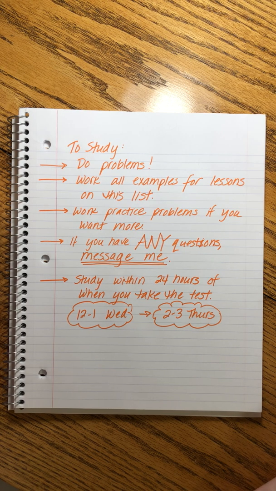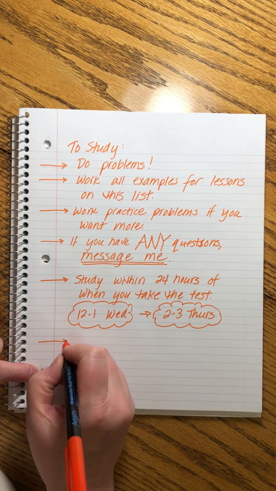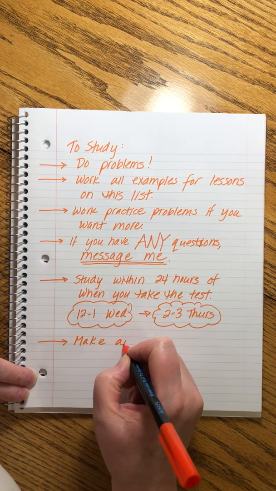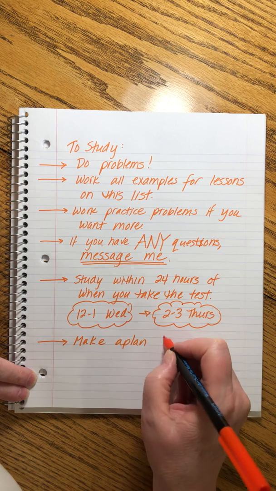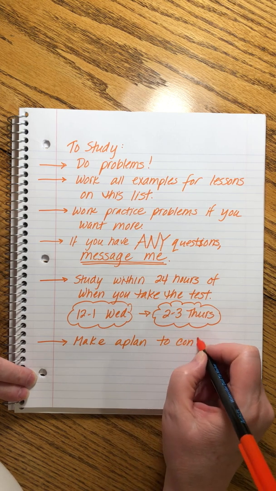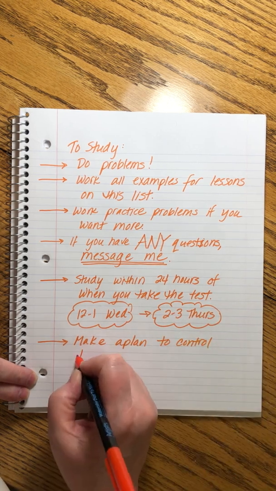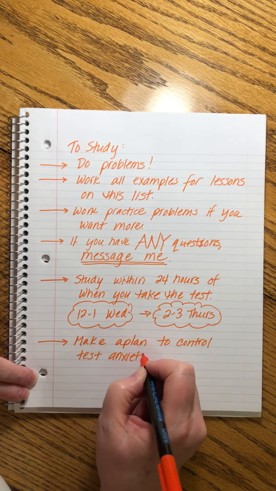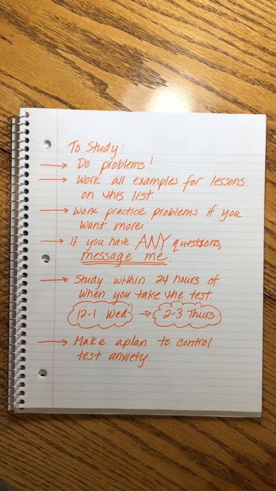And then the last thing that I want you to always remember to think about is make a plan to control test anxiety. Everybody gets some test anxiety, and a little is fine. It actually motivates us.